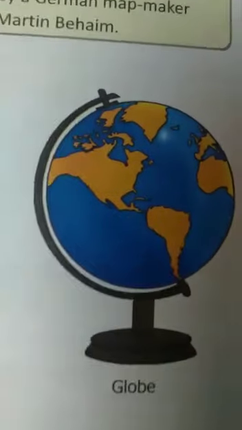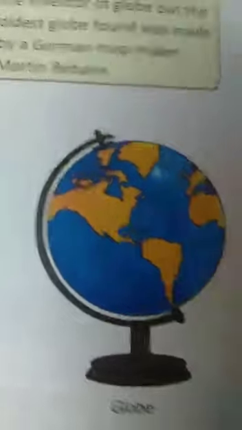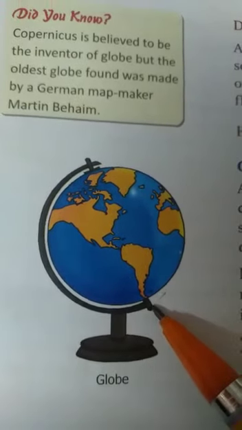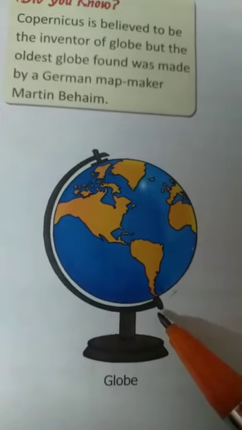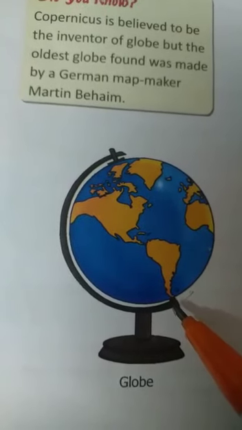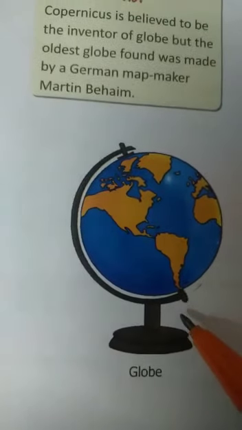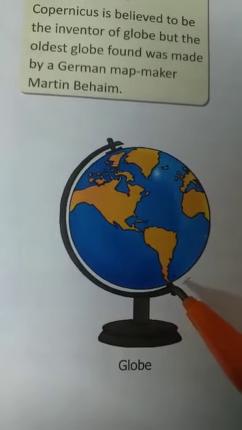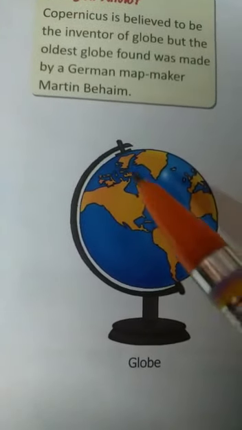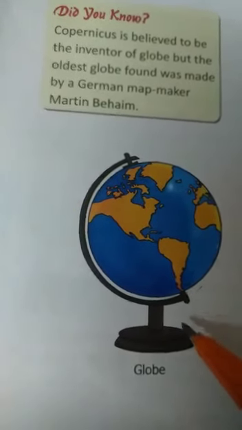Now we find it fixed on a rod that is slightly inclined. Here we can see this rod on which this ball is inclined. This rod also serves as an imaginary line that denotes the axis of the earth. Days and nights are a result of the earth rotating on its axis. The topmost point on this axis is the North Pole and the bottommost point is the South Pole.